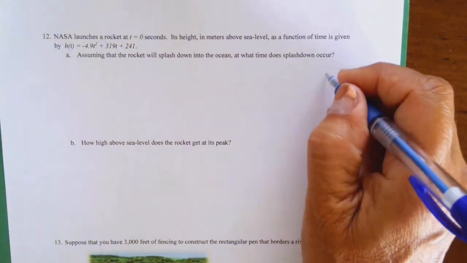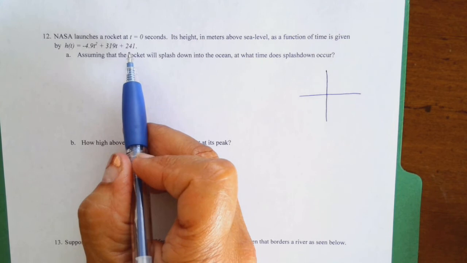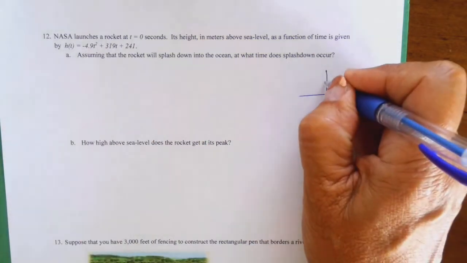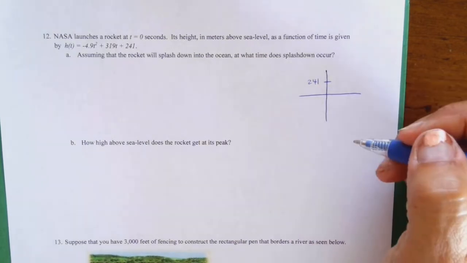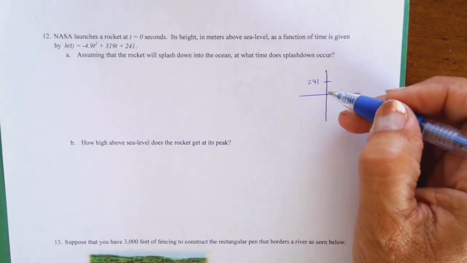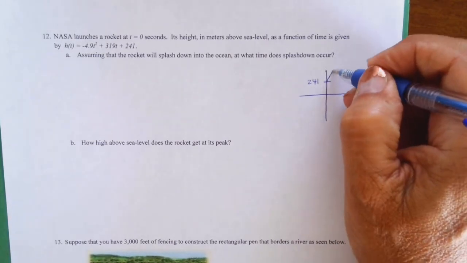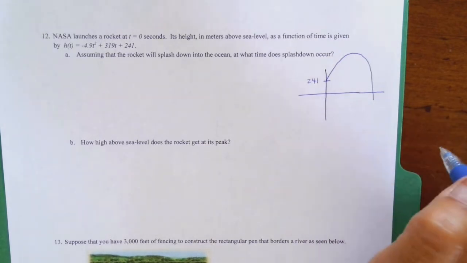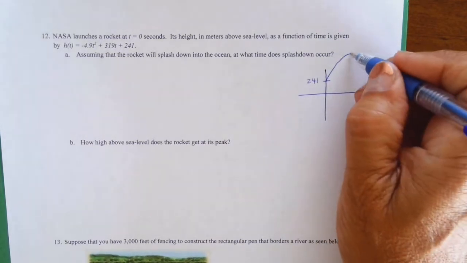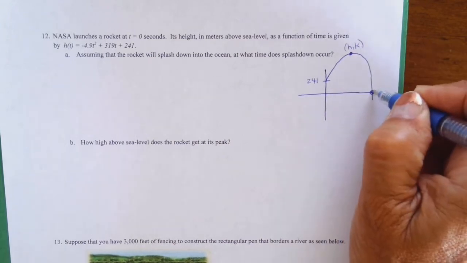Okay, so again, look at the y-intercept. So the rocket is being launched up here at 241 meters. So obviously it's up on its platform. So it's not launching from the ground. It's up 241 meters. It's going to launch and it's going to come down just like the toy rocket will. So here's your vertex. Here's where the rocket will hit the ground.